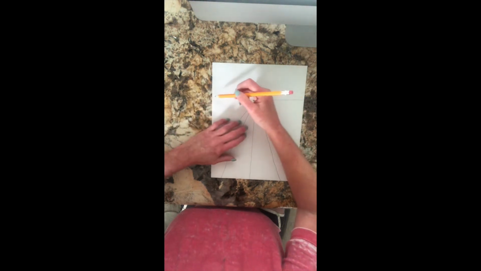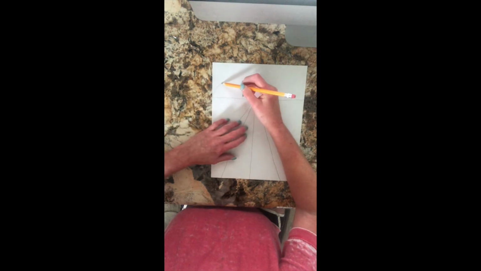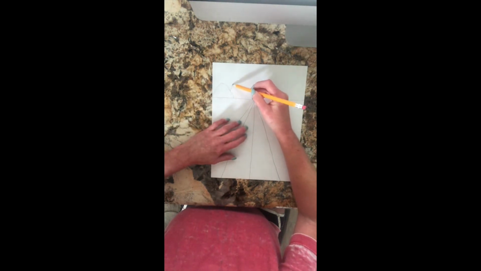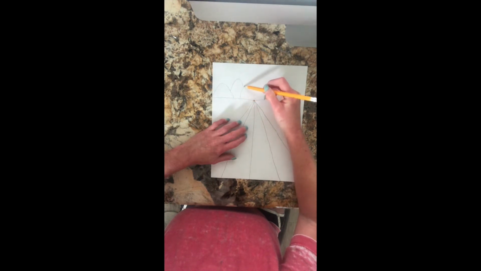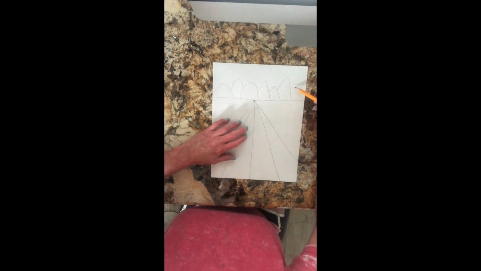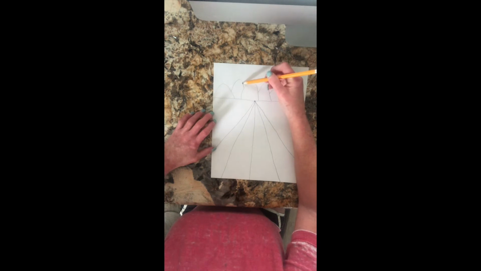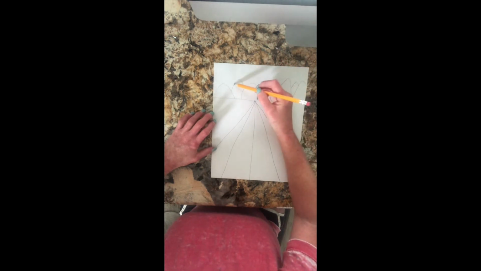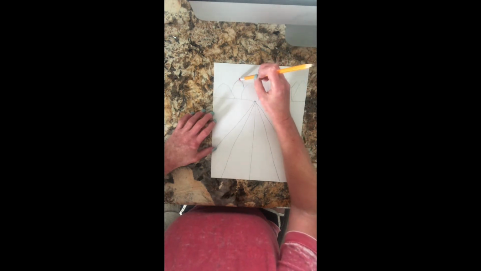I may want to draw some mountains in the background. Some can be shorter and some can be taller, and some can be in front of each other. We'll draw this one going off the page, and then we'll draw another one behind those two. I'm going to make this a little pointier.